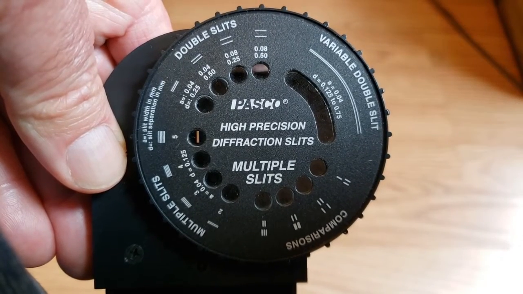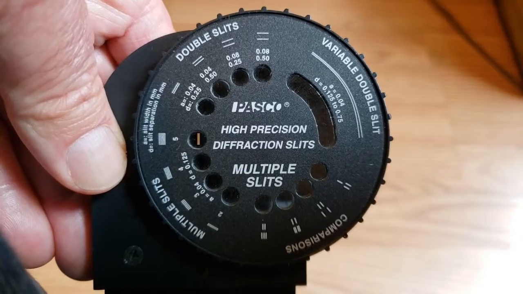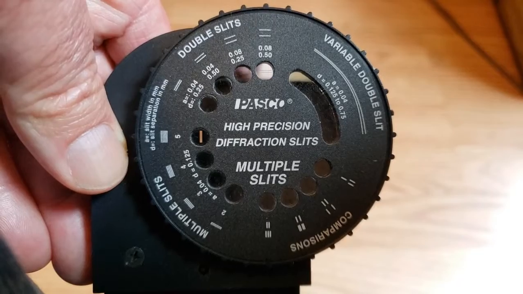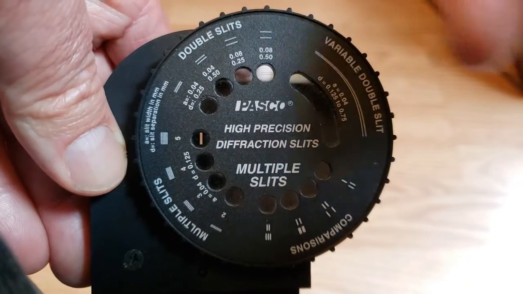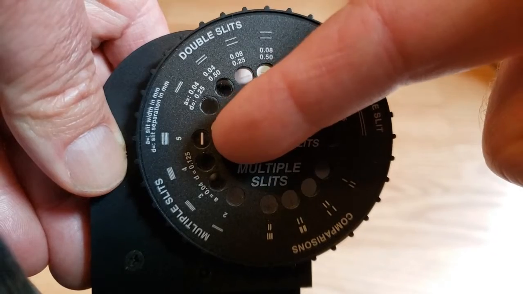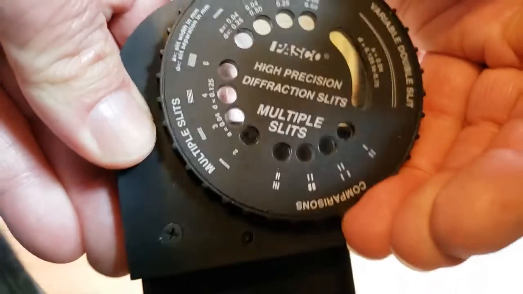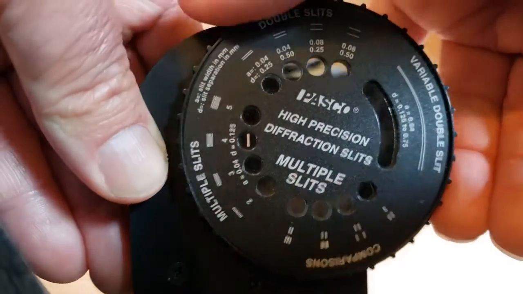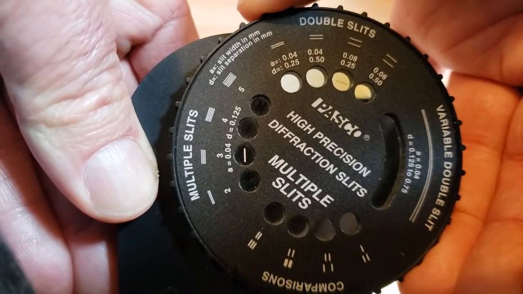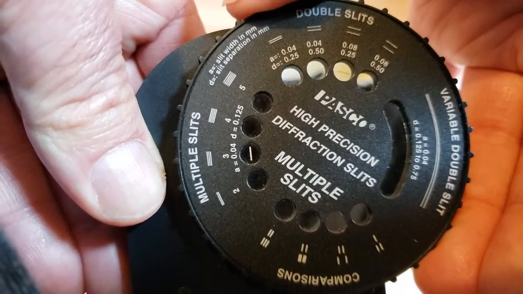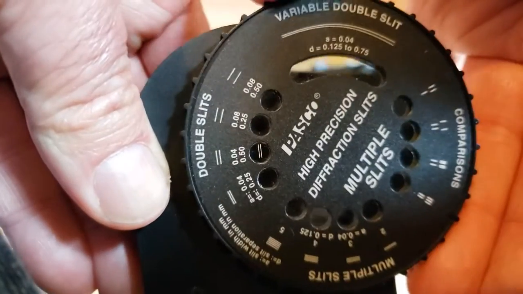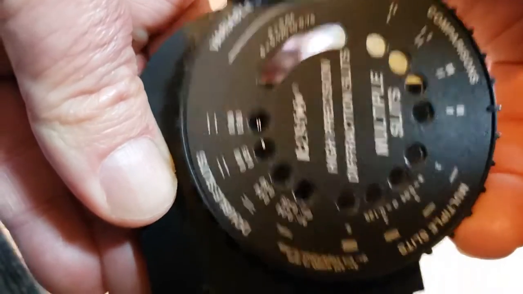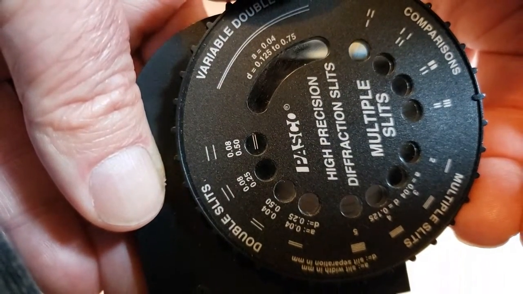Okay, now I'm going to give you a tour of this little piece of equipment that we're going to use. It's the Pasco high precision diffraction slits. And the part we're going to mostly use today is the double slits. You can see here that there's a bunch of holes, and I can dial it around, and whichever one I have in that spot is the one that lets light go through. If I dial it to the double slits, you can see there's a double slit. I can dial it to that one and they get closer together. Dial it there, and now you can see they're farther apart.